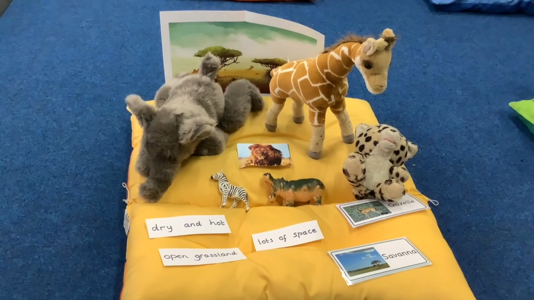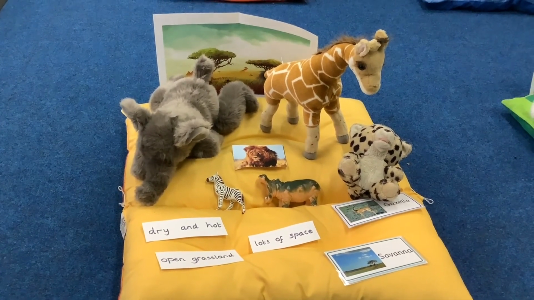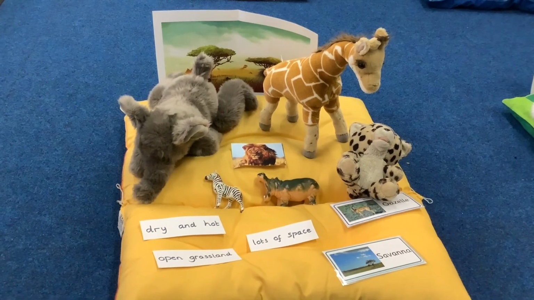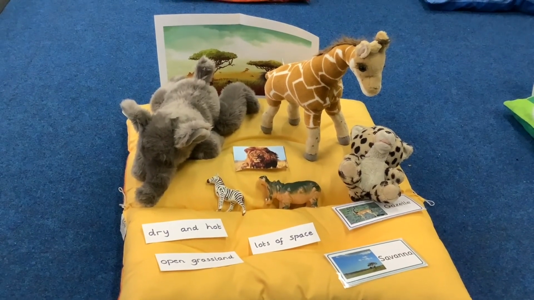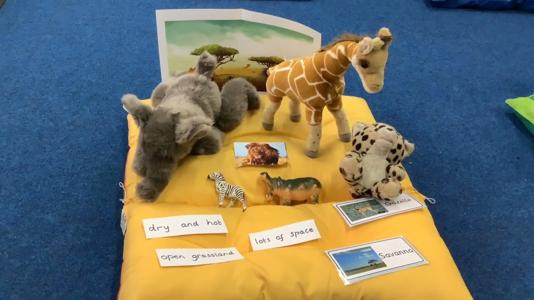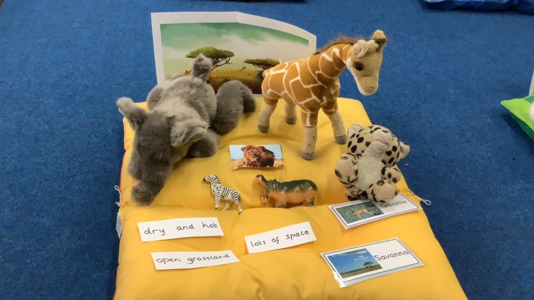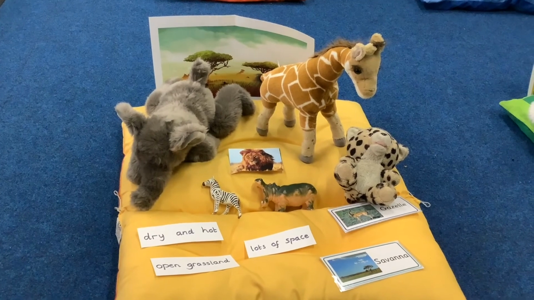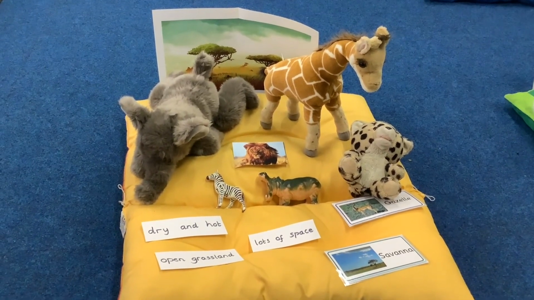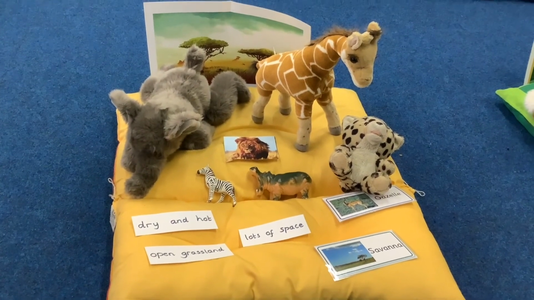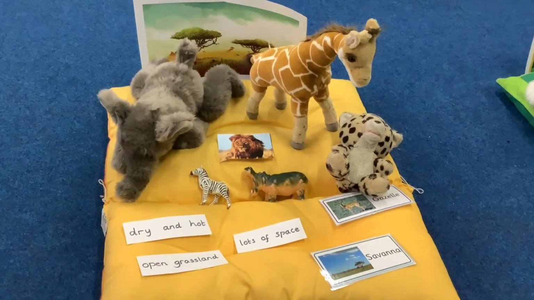The savannah is found in Africa, and it's open grassland, and it's very big. It covers lots of space. It's very dry and hot there during most of the year. There is a wet season, but for most of the months it's very dry and hot.